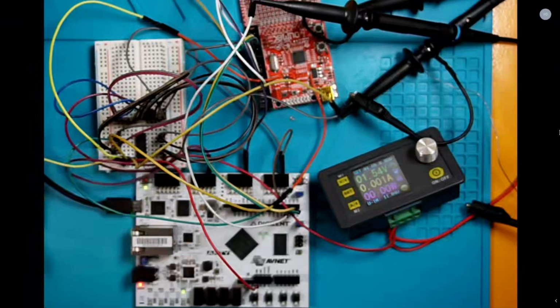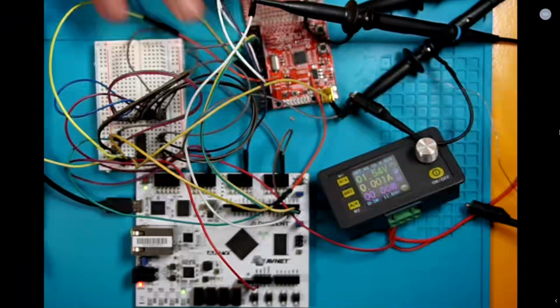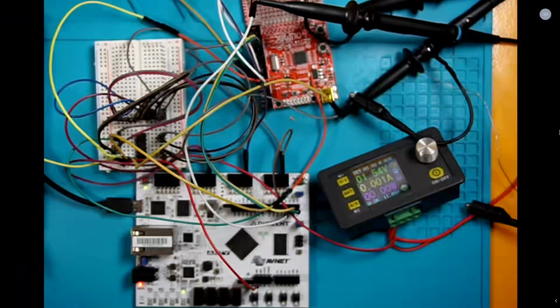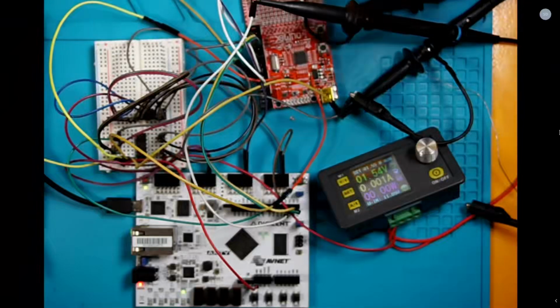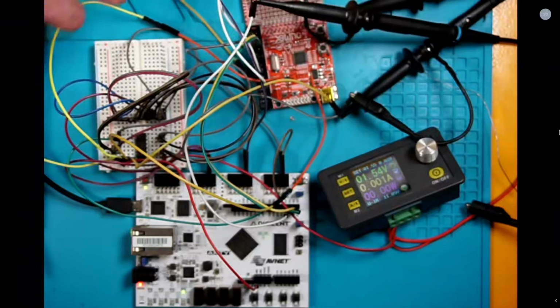Basically, we have the good fortune that the microcontroller, the red board that we're actually glitching, also uses UART. So all we need is UART to communicate to the FPGA and communicate to the microcontroller board.